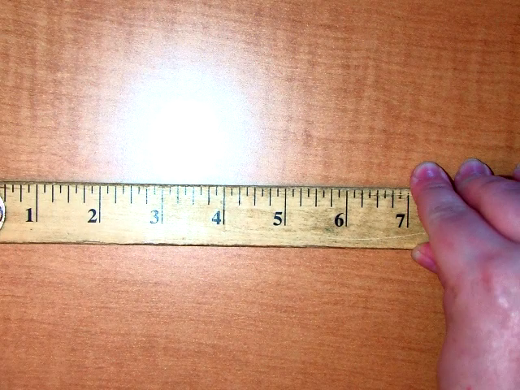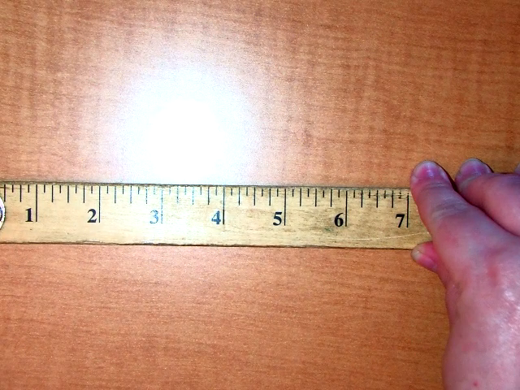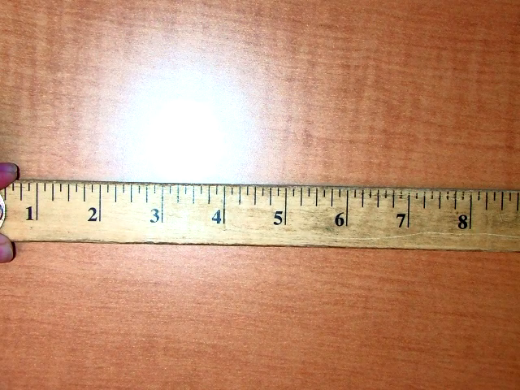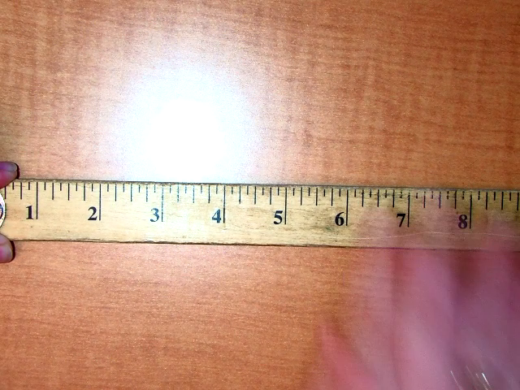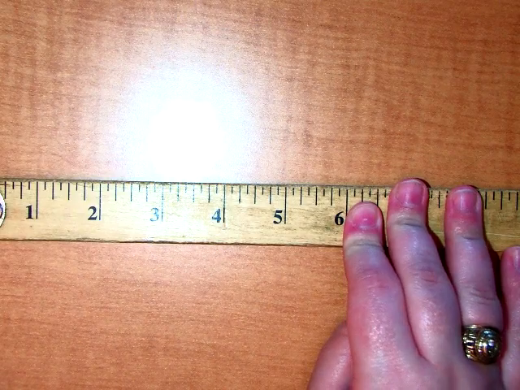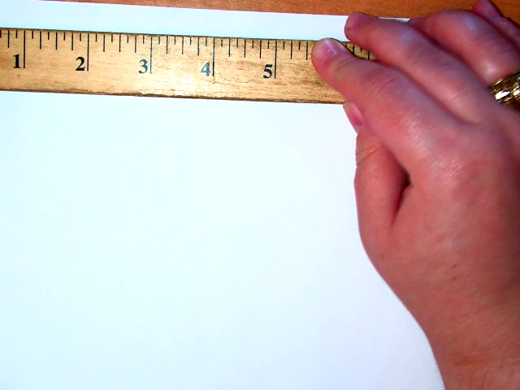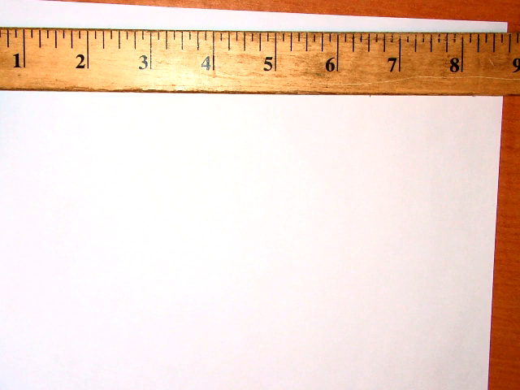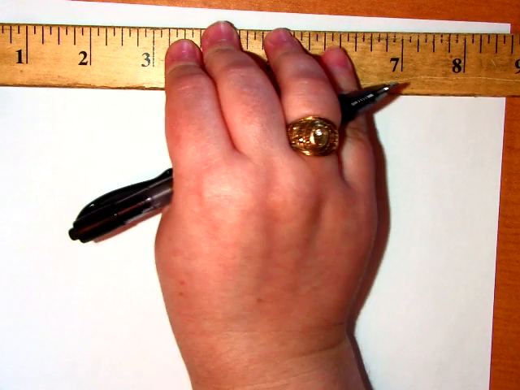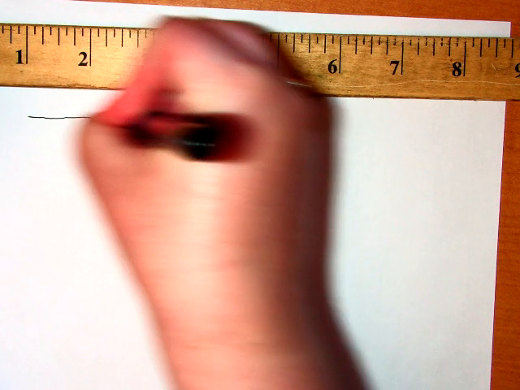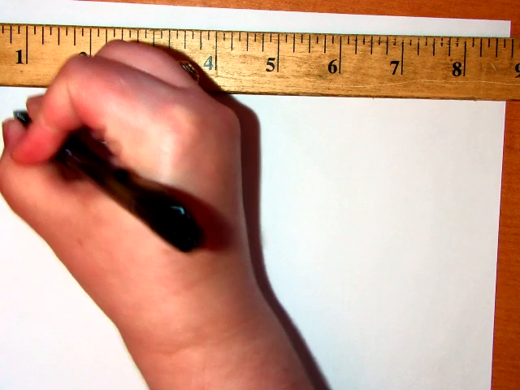A lot of times with this class, we're going to have to make distance measurements. We're going to have to be using those meters, those centimeters, and so forth. So let's start out with inches. Now, with this class, we're not going to use inches very much, but we might still do it. Let's say I want to know how long this line is. This is line A.